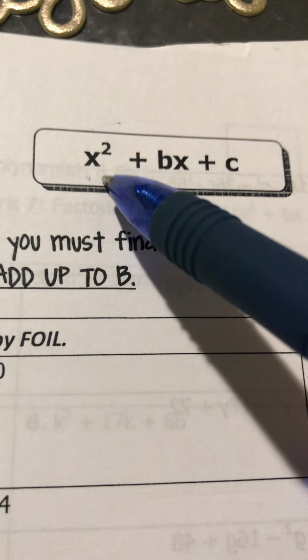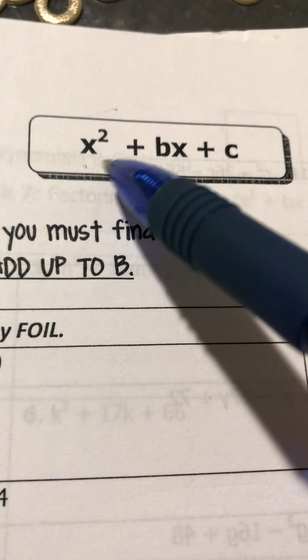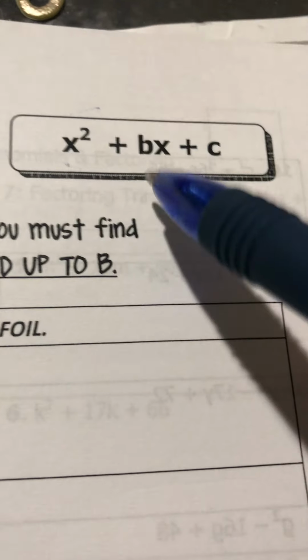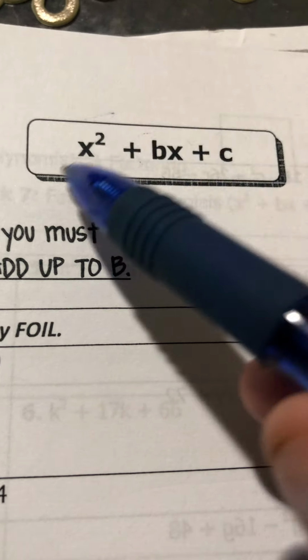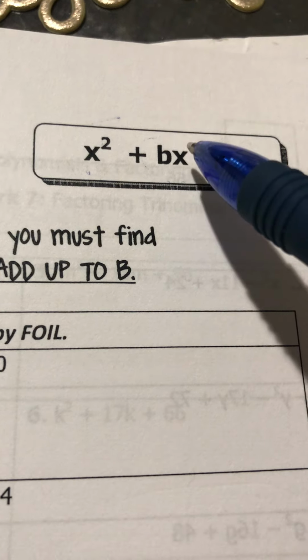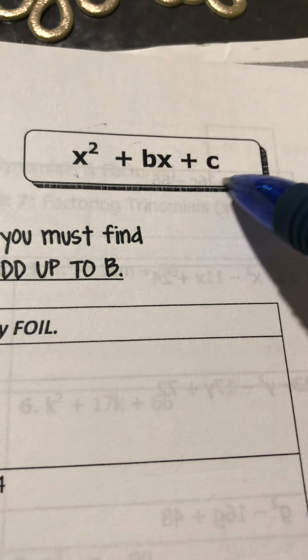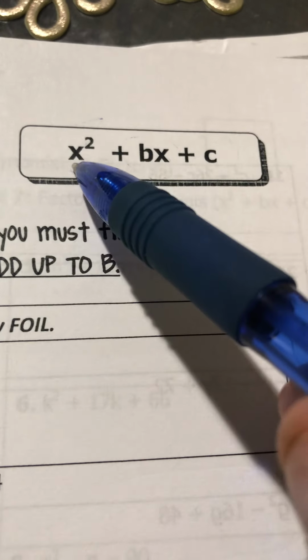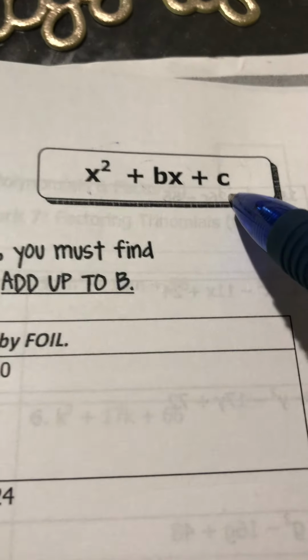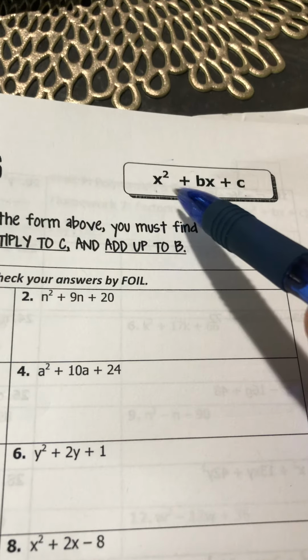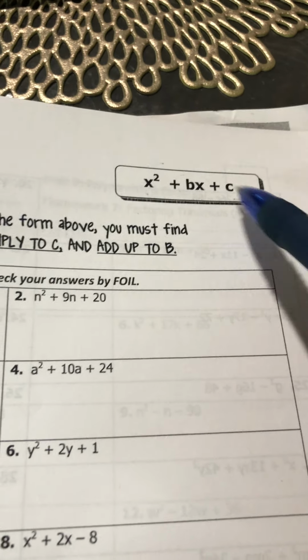First, the trinomial has three terms. The first term should be a squared term, the second term should be x with the exponent of 1, and the constant should have no exponent. If any trinomial is in this form, then you can factor it by using this method.